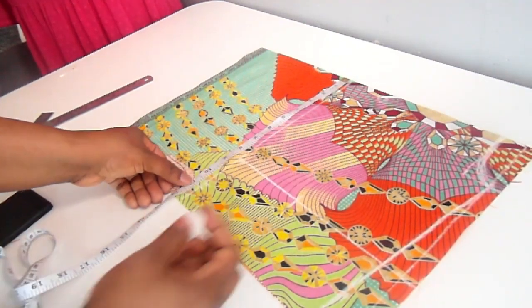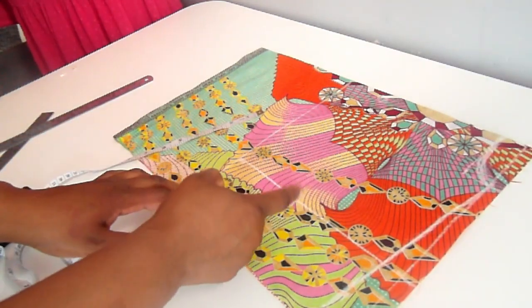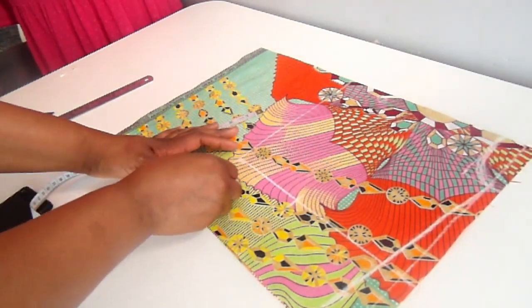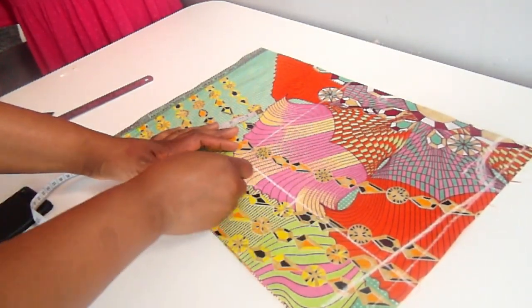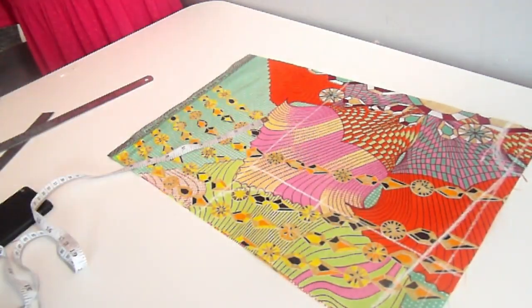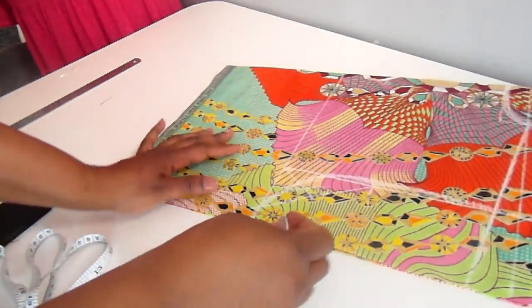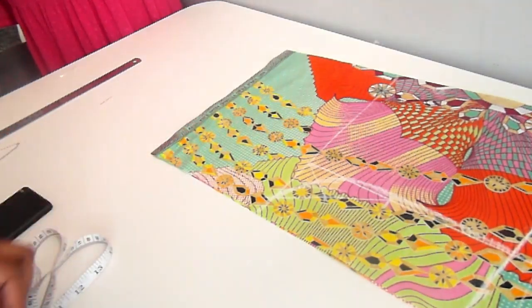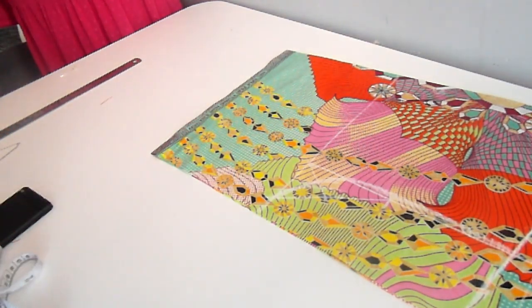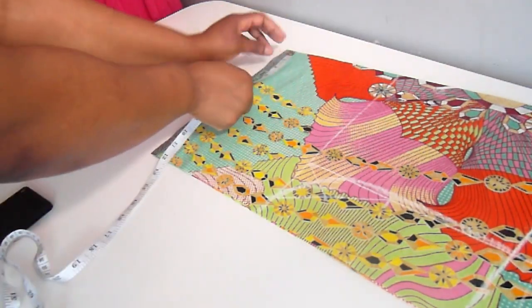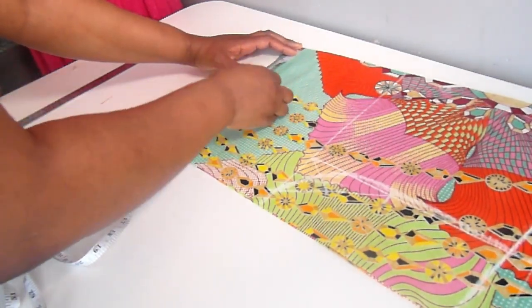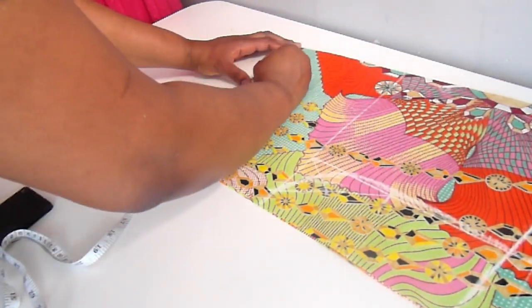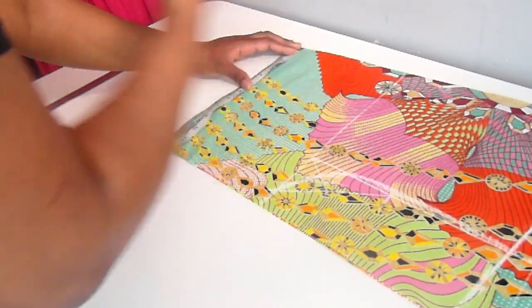I'll mark out that 1 inch, and after doing that, I'll connect the bust point to the mark on the armhole depth, that's the half mark, and I'll create my armhole curve using free hand, or you can use the curve ruler.